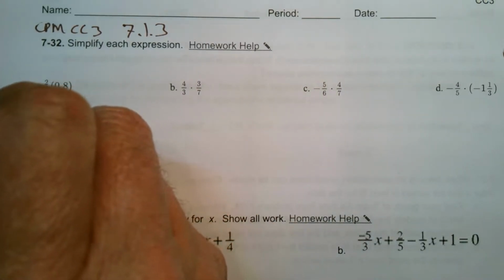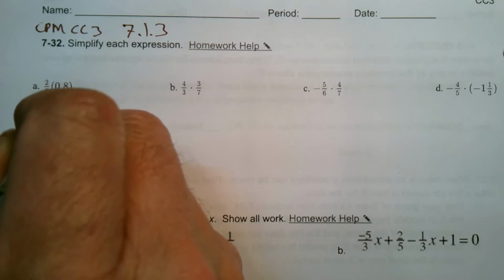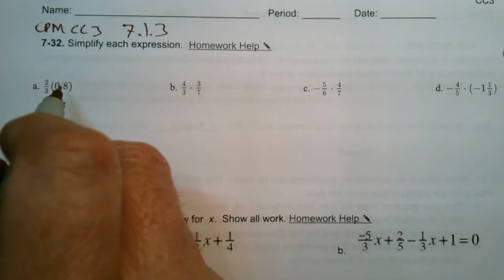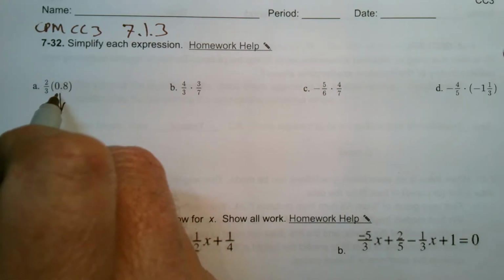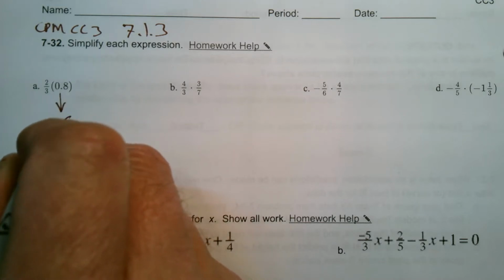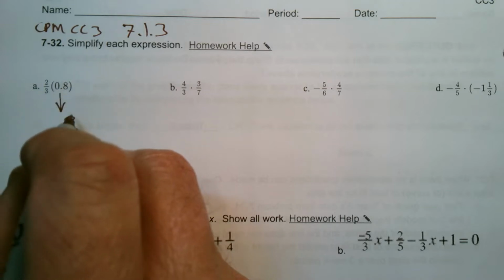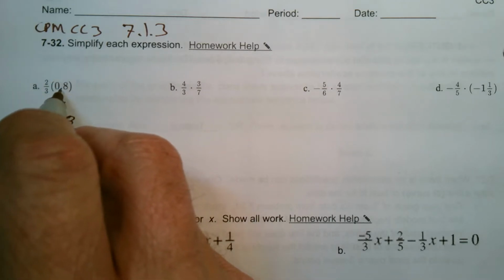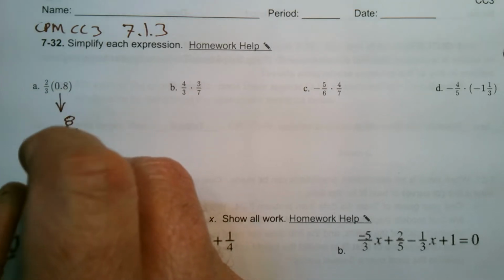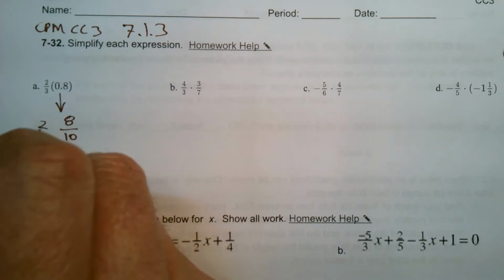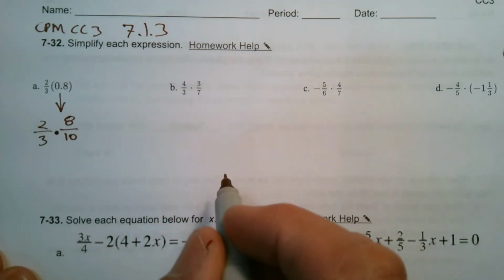So I'm gonna convert this into a fraction, because when I look at that, if I read this decimal, it's 8/10, right? That's it as a fraction. When you turn a decimal into a fraction, read the decimal. That's in the tenths place, 8/10. So I have 2/3 times 8/10.